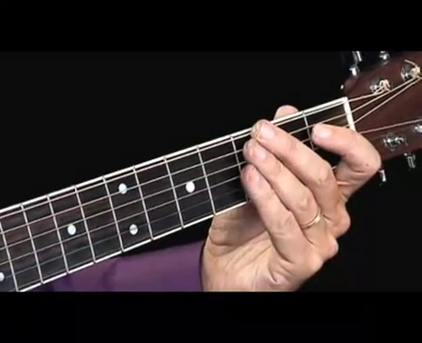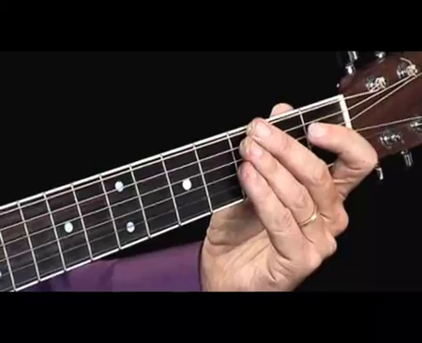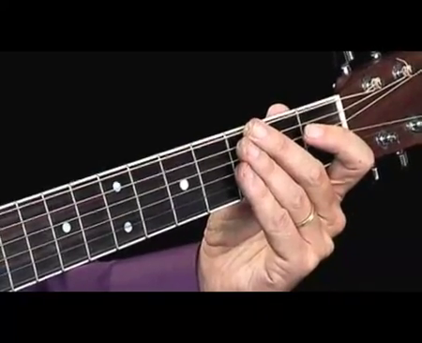The shock treatment of a 4 minor chord can keep your audience awake, especially if the 4 major chord has already been part of your progression.